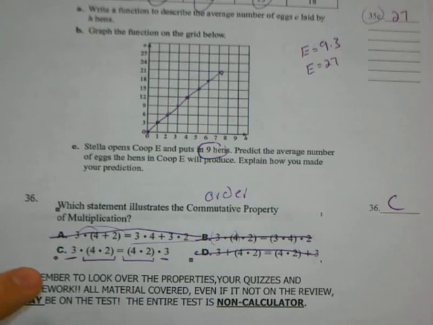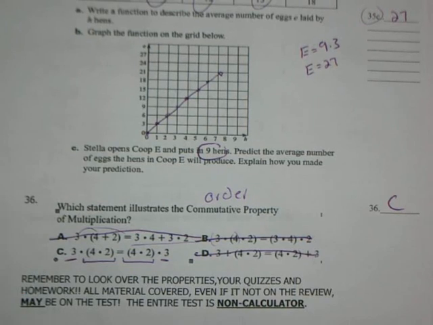Look at your quiz. Very first quiz is a much better review of your properties. Good luck.